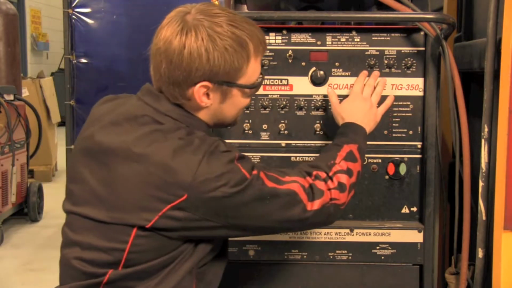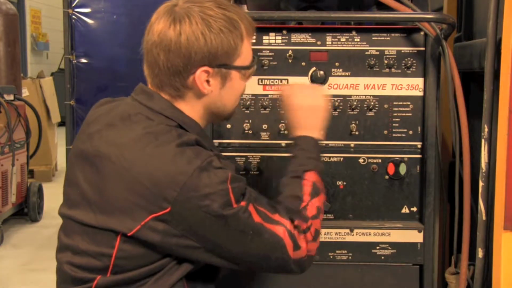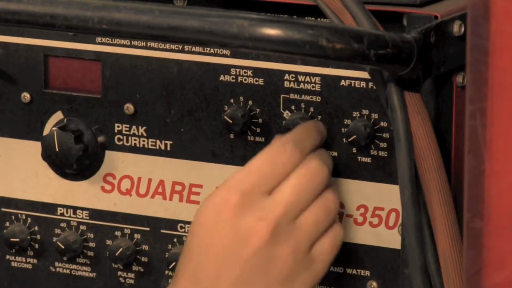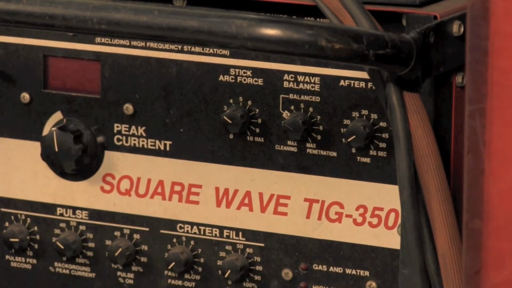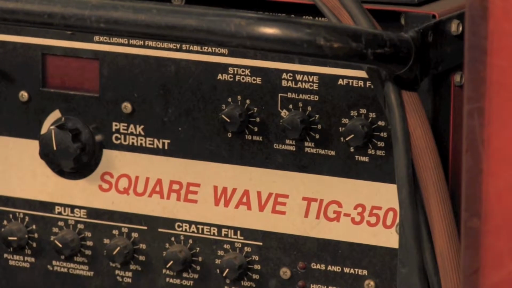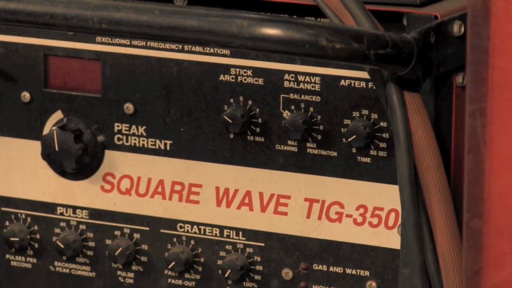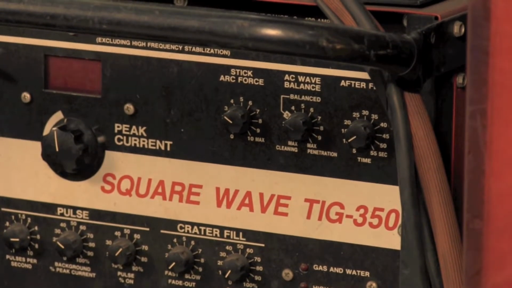Stick arc force we're not concerned about because we're not stick welding. AC wave balance basically controls how aggressive or how soft our arc is on AC. We'll get into that a little bit on aluminum.